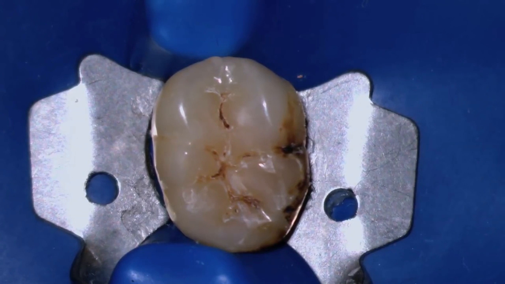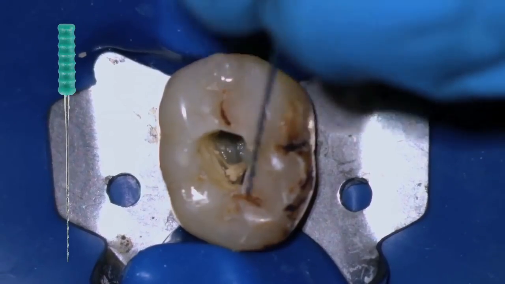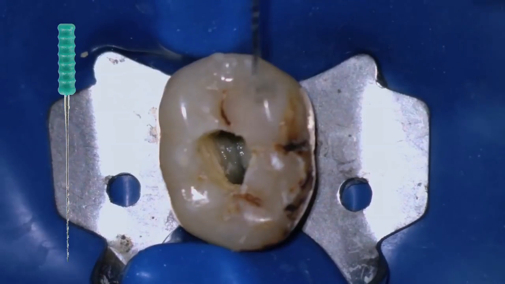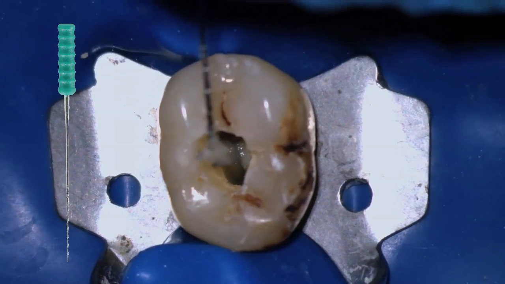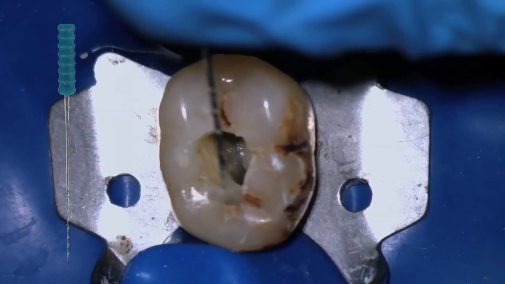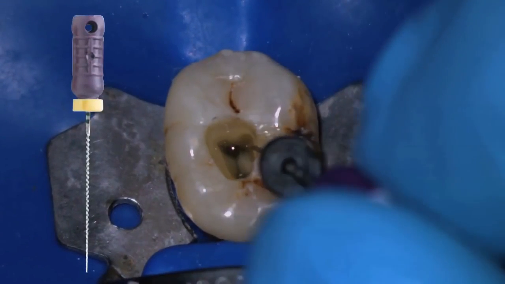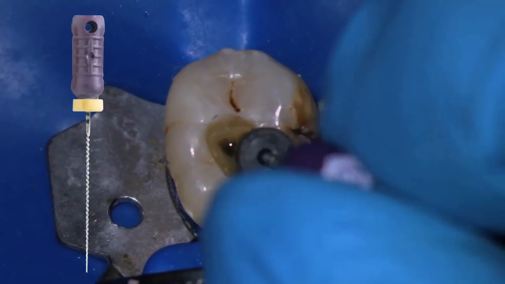Here we have the tooth that has been ascertained to require root canal therapy and is restorable. We do the access opening. After our access opening, we remove the contents of the pulp chamber, in this case with an instrument. We ascertain that the canals are patent with a very small file. You can see the fluids in the very flooded pulp chamber.